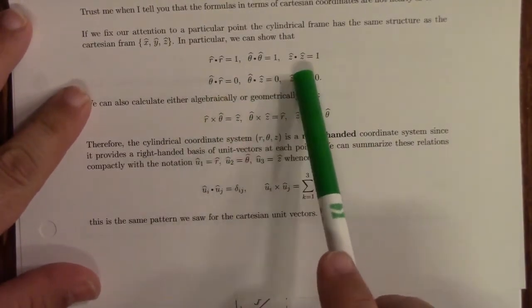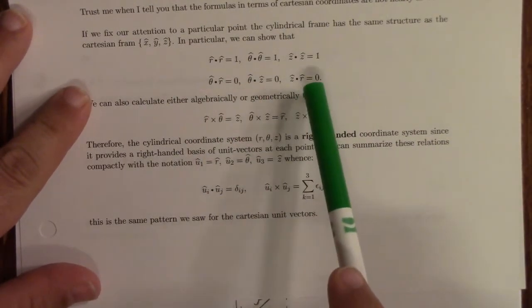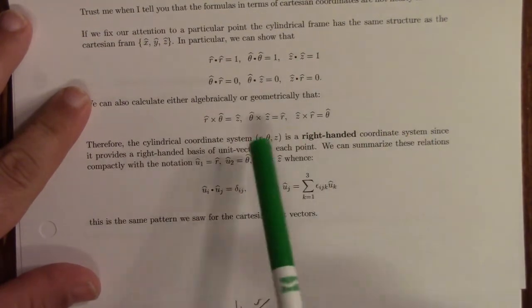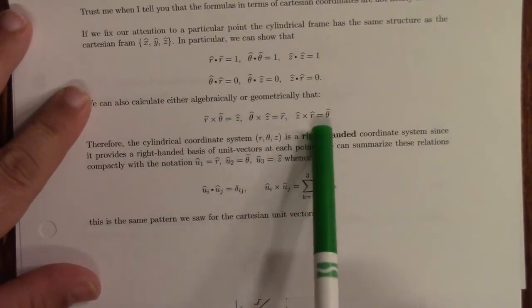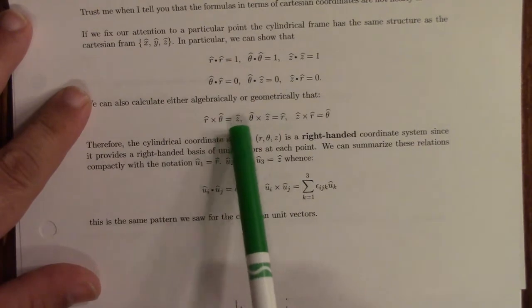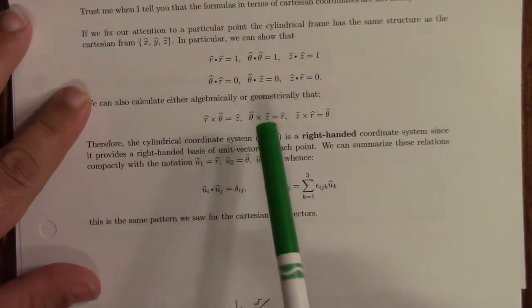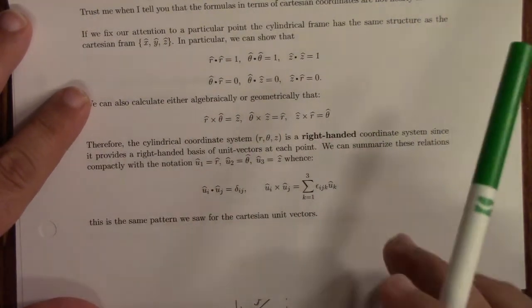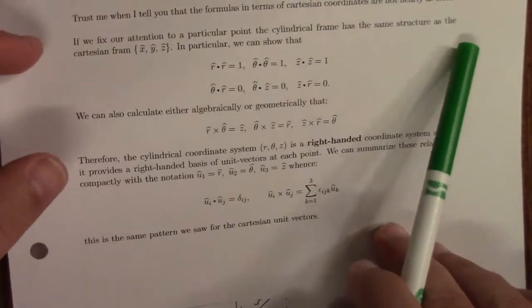Here's the way the dot product works. They're orthogonal with one another, and they all have length 1. And as I was just saying, the cross products are related in the natural way. And again, that makes it a right-handed coordinate system.